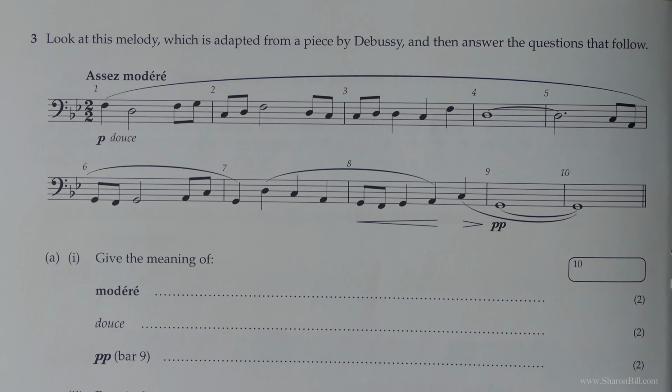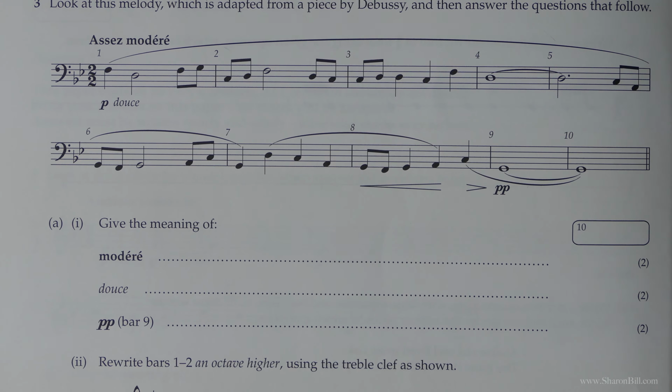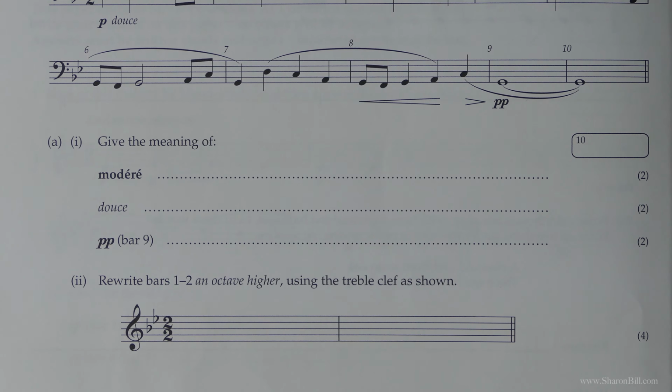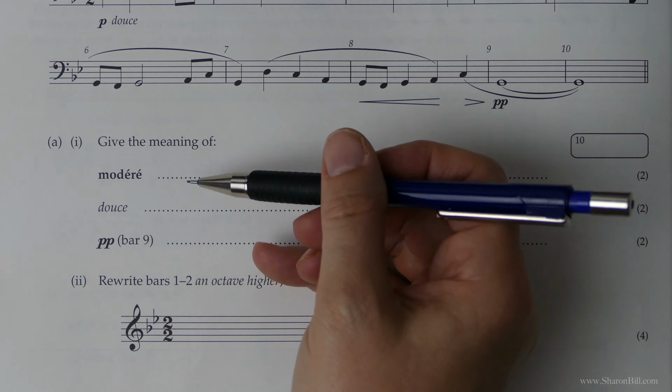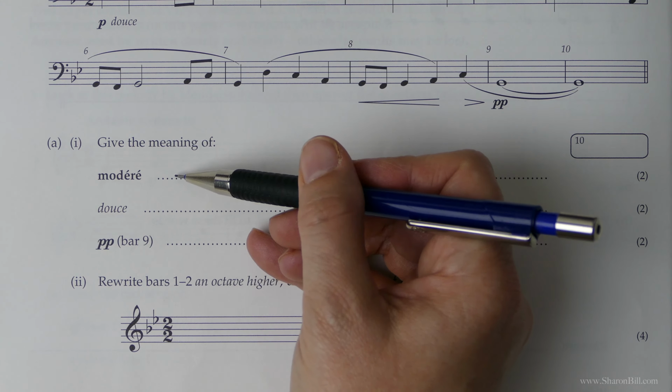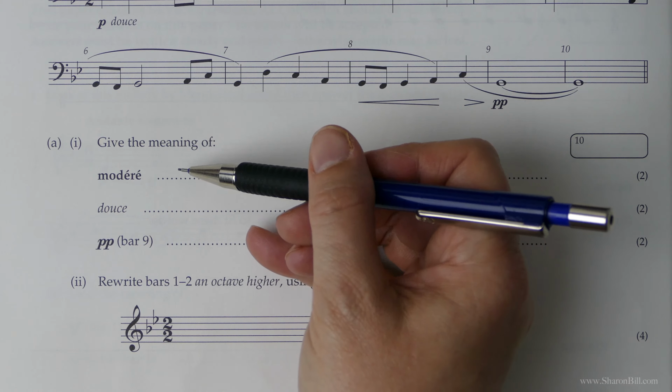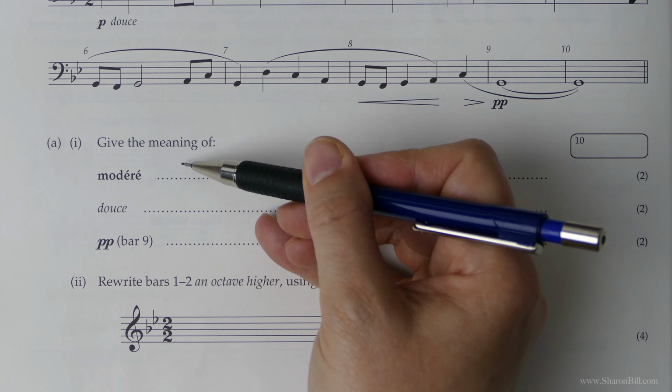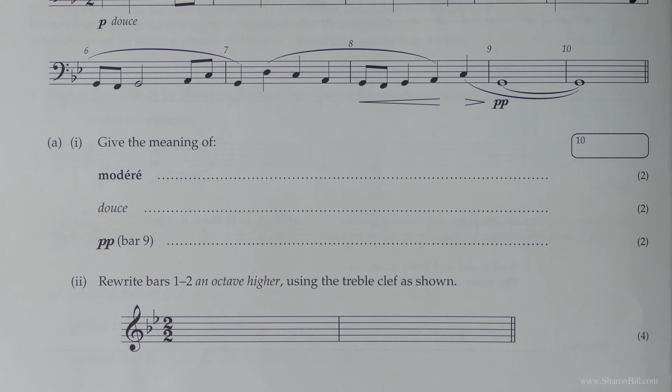We're going to have some French terms now as well. And so it's just a case of learning to revise these. It's just taking the time to revise them. And don't forget, in the new exam format from 2018 onwards, these will be presented in a multiple choice format.